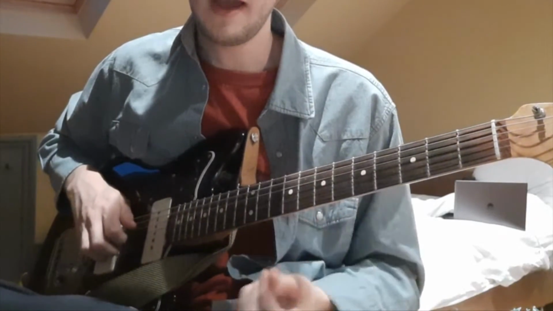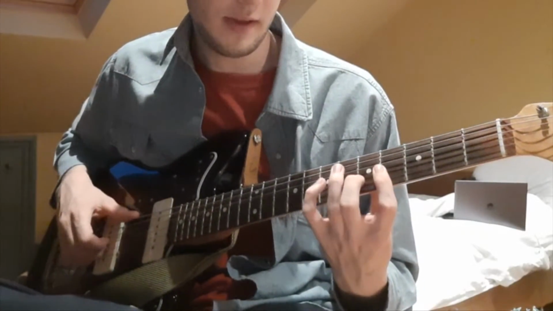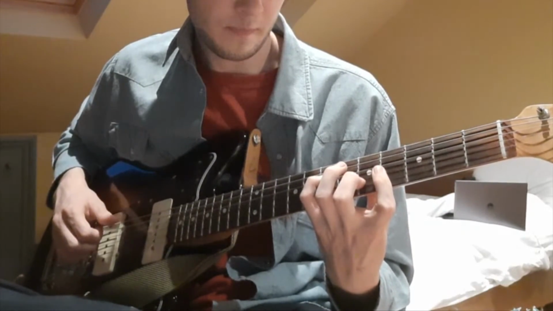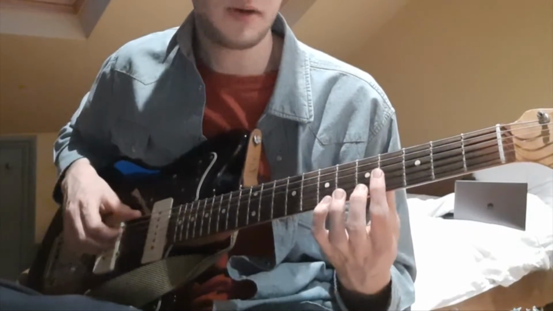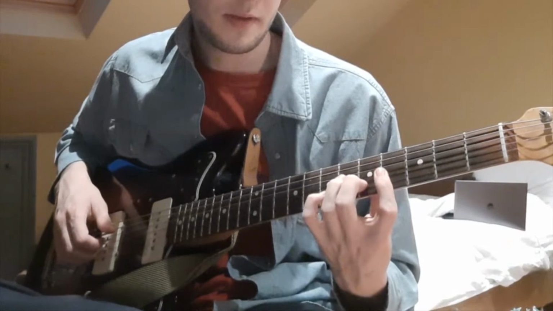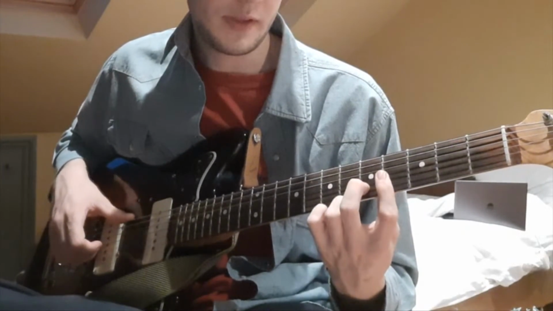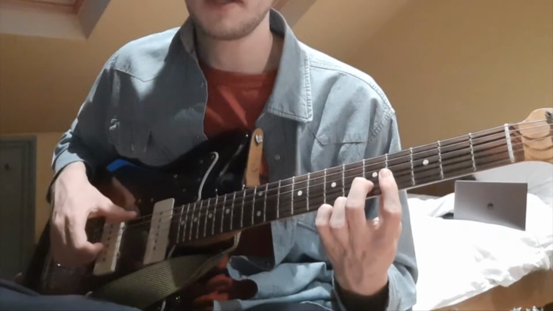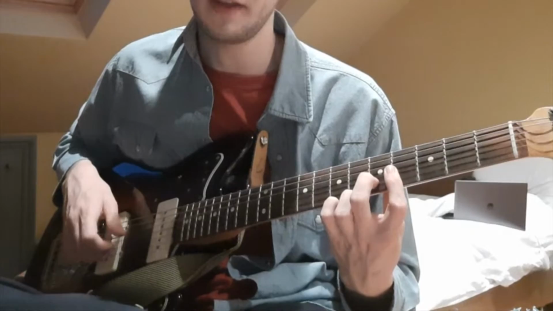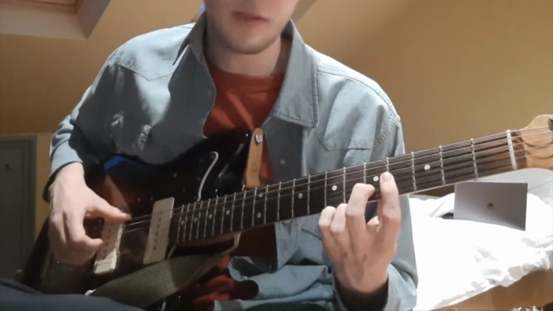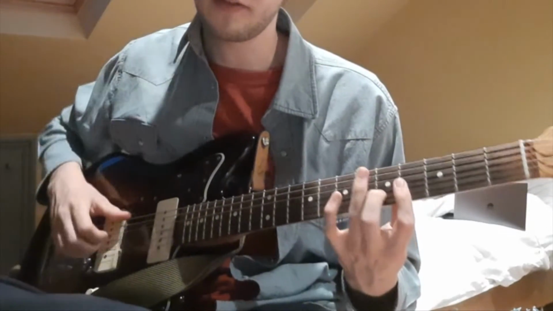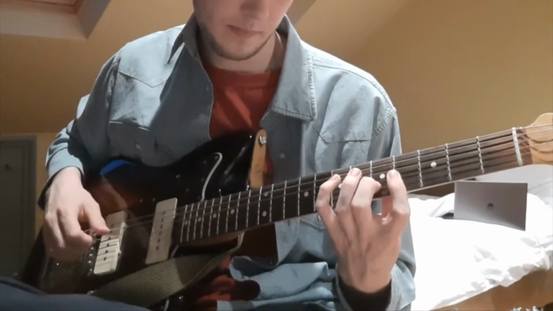Okay, now we're on to E. This part sounds like this. Now you can hear melodically that's just the same melody being played over E. You want to play a double stop of what we did before, the 5th fret of the 2nd string and the 4th fret of the 3rd string. And also in the bass, you're going to play with your thumb the open 6th string. That's an E.